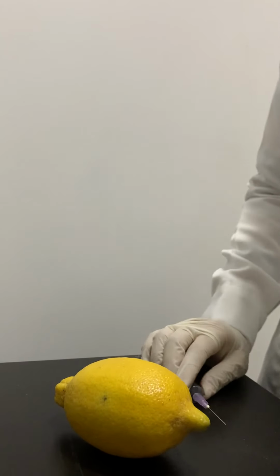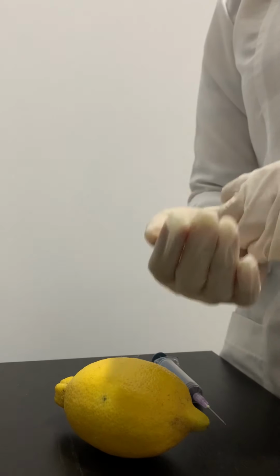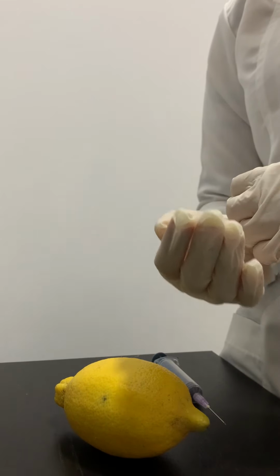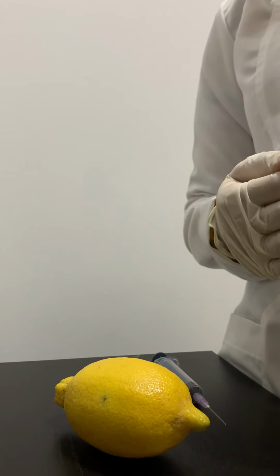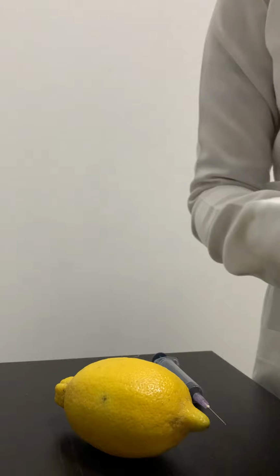Subcutaneous injections are given, for example, for insulin. You must keep in mind that we must rotate the insulin injection site such that there won't be any atrophy of the subcutaneous tissue.